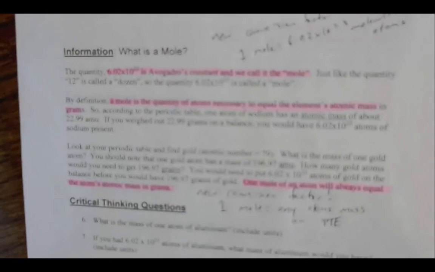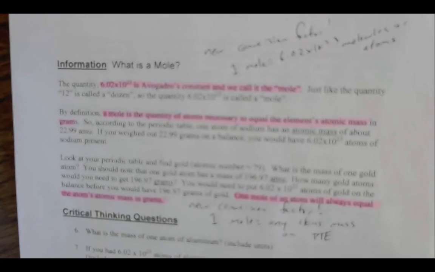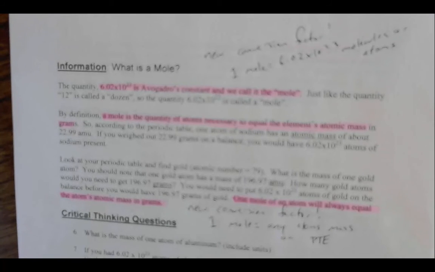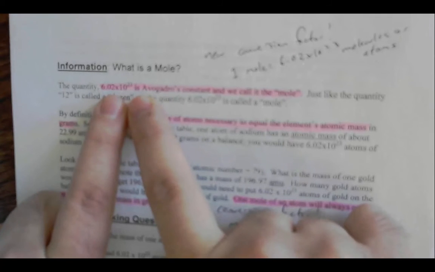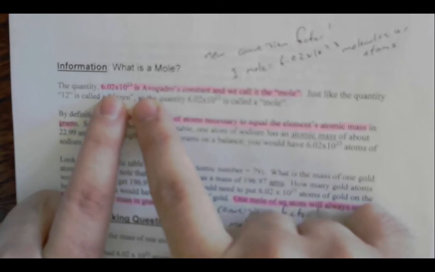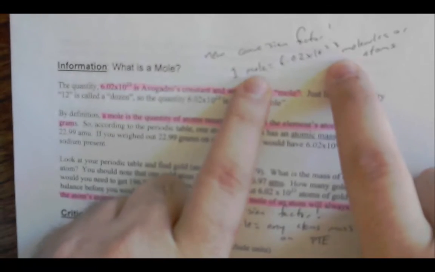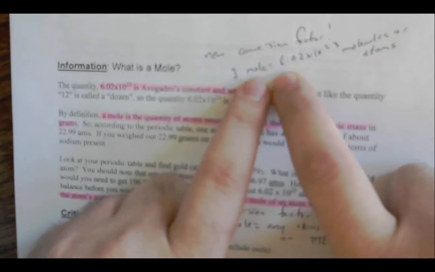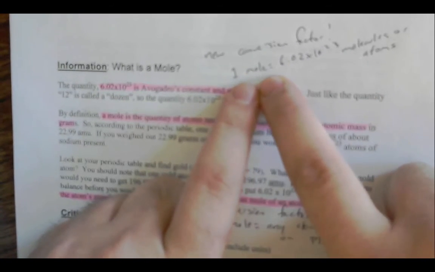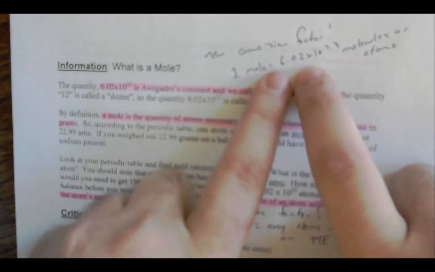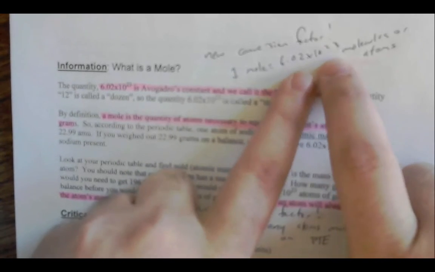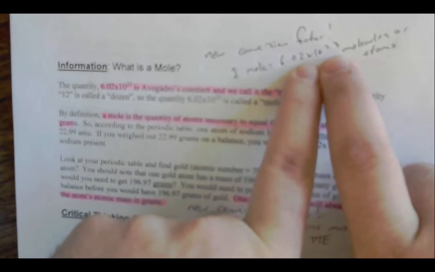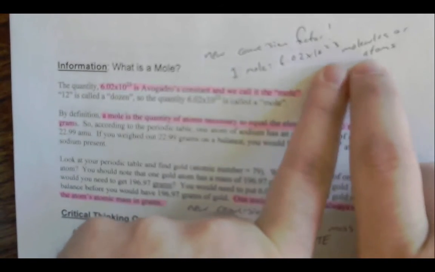Alright, so next we come to some information. What is a mole? It tells us that 6.02 times 10 to the 23 is Avogadro's constant, and we call that a mole. That just gave us a new conversion factor. I know it's hard to read, but it tells us 1 mole equals 6.02 times 10 raised to the 23rd molecules or atoms.